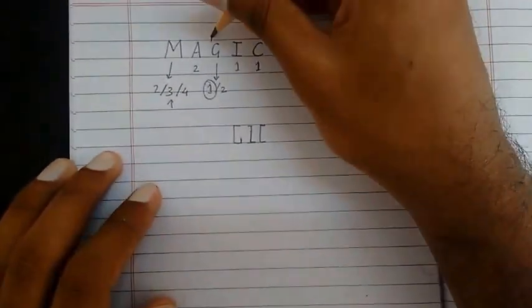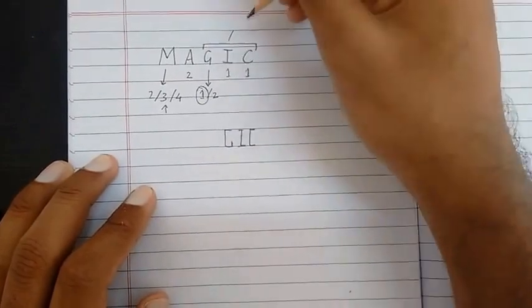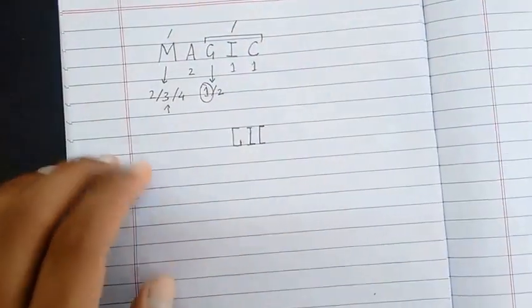So let's make a group. These 3 against M. Now we're left only with A.